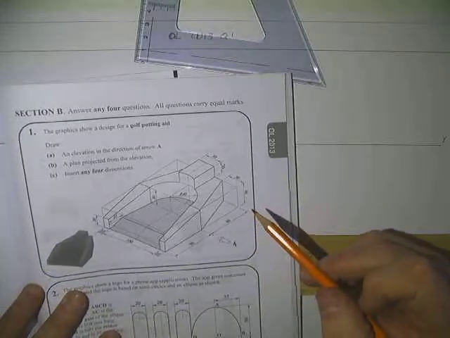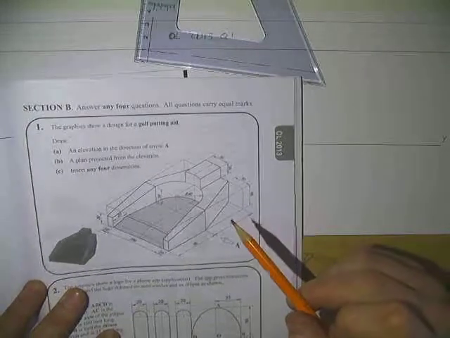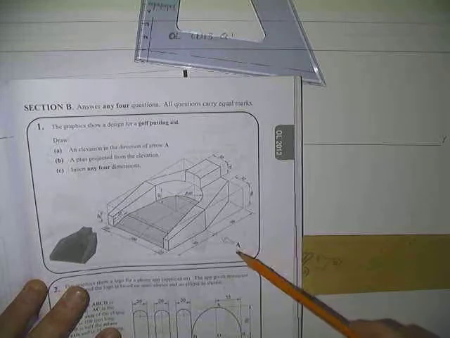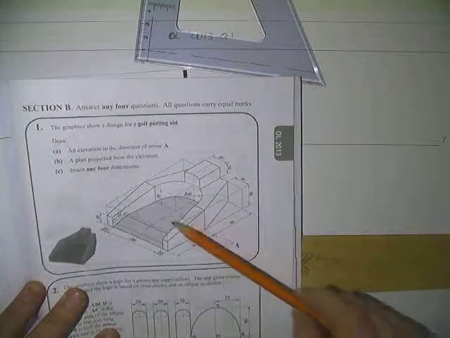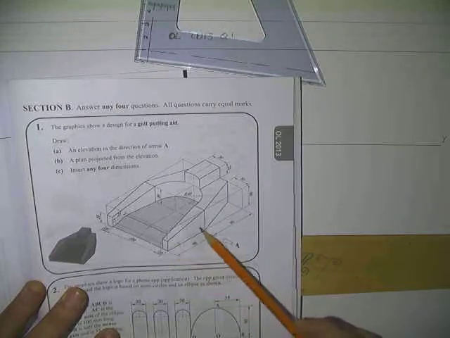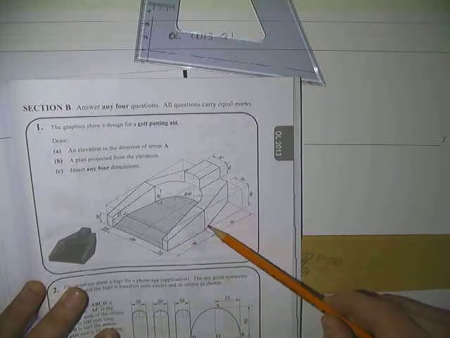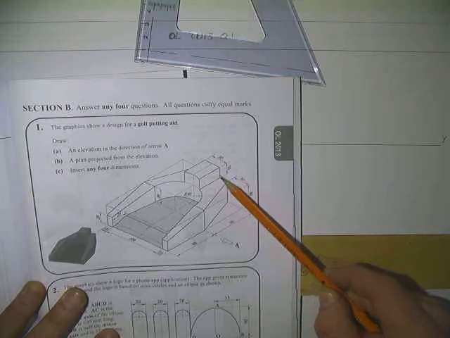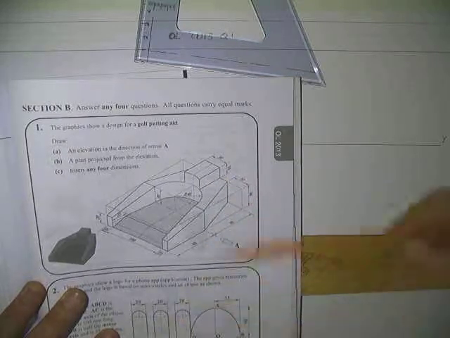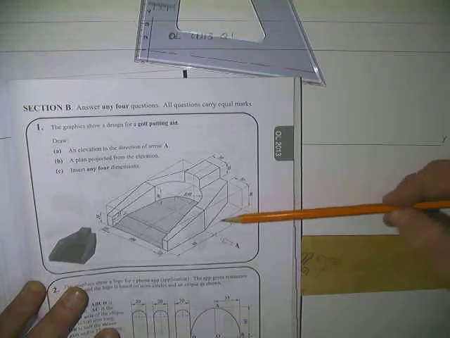So next I'm going to start on the elevation. So I need to figure out what surfaces I will see. So if I'm standing at the arrow A, looking in this direction, I will be able to see this surface, I'll be able to see this surface here, and I'll be able to see this surface here on top. So first of all, I'm going to draw in the heights of the surfaces.